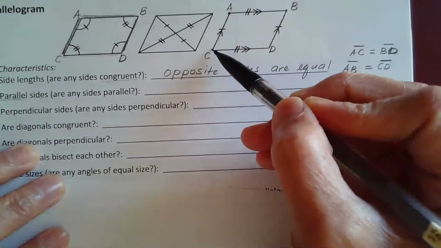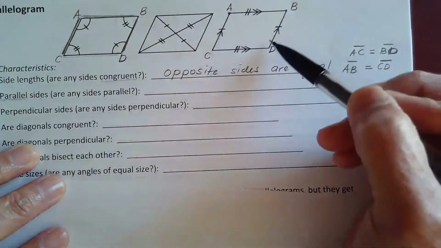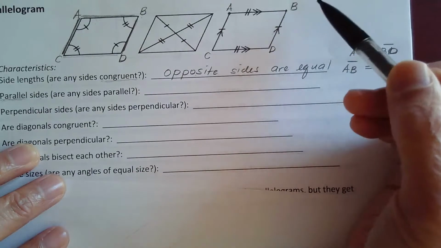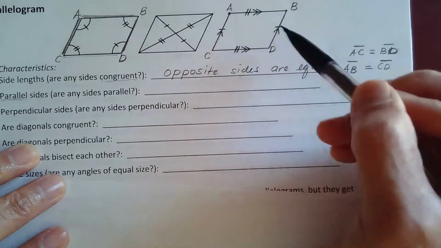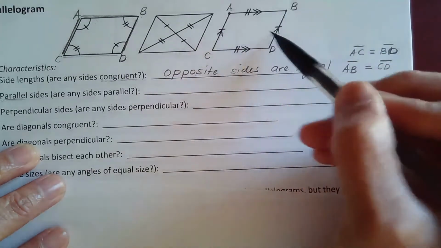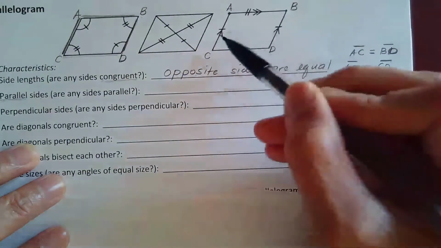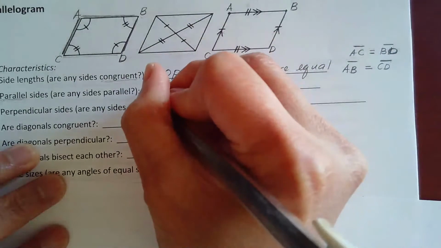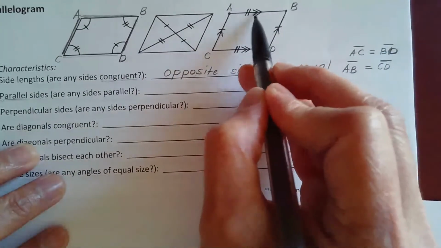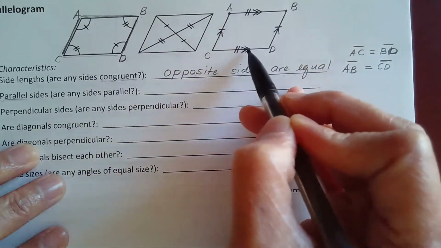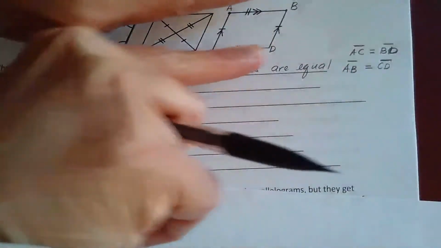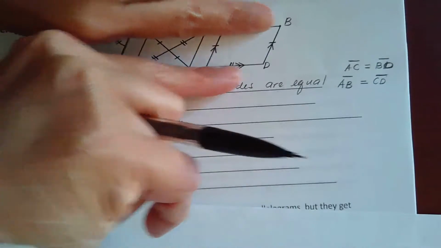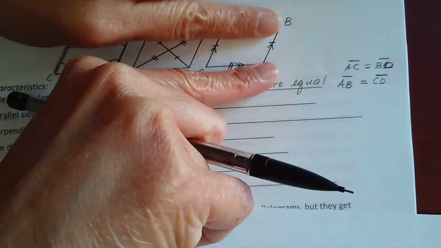How do we show that this side is parallel to this side? Well, how can we describe these two sides? They're opposite of each other. So we can say opposite, and then this. Can you see there's two arrows this way, and then there's two arrows this way? So that means these two, you can't probably see my finger, but they're going in the same direction, right? They're parallel to each other.